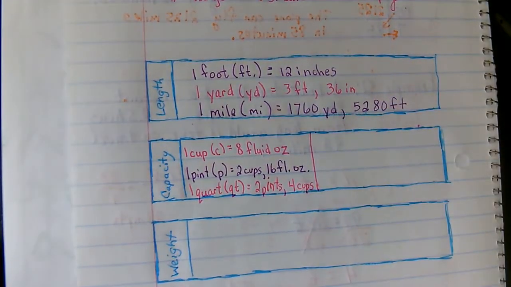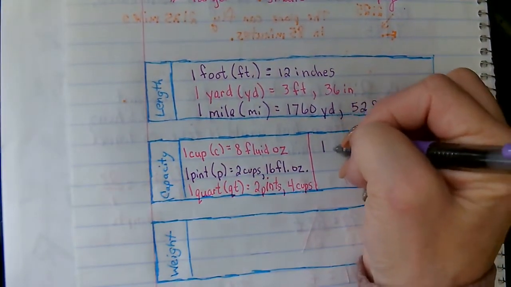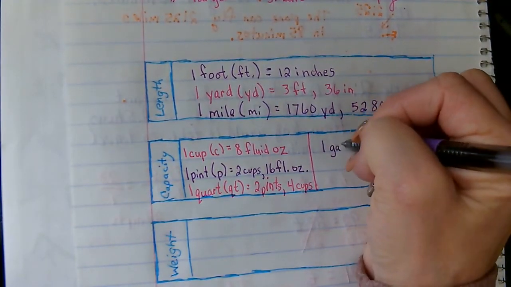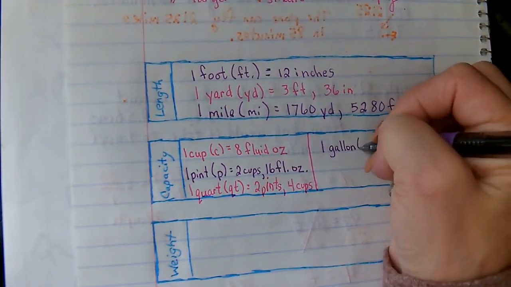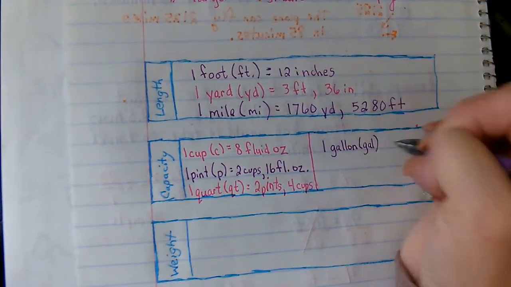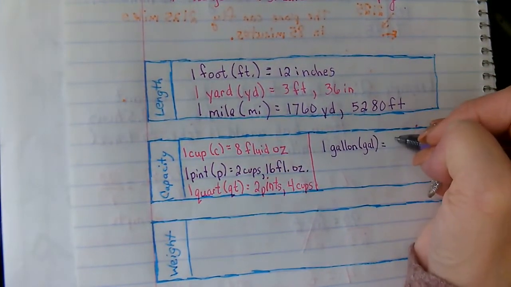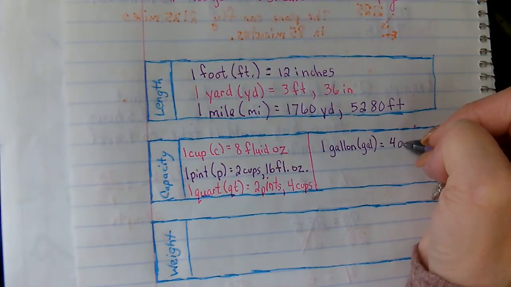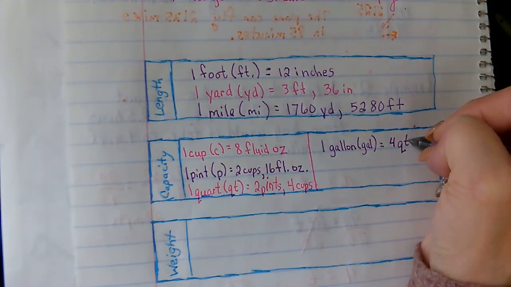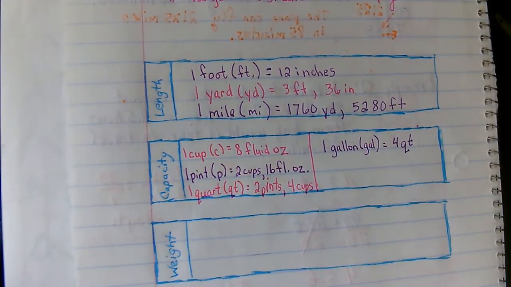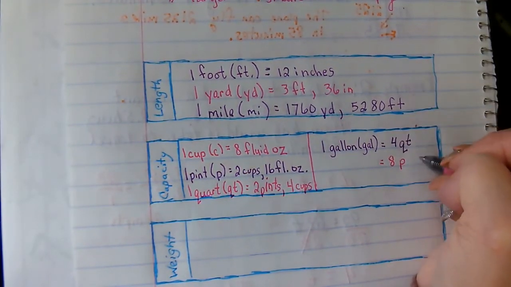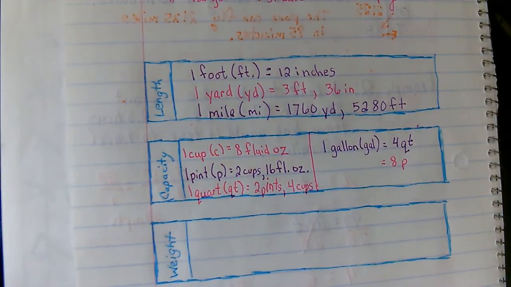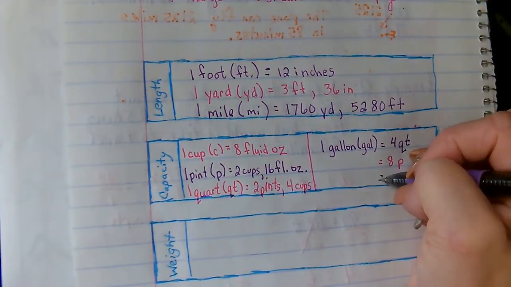Okay? Now the reason I did this divider here, so I'm going to go to the next line. I'm going to put 1 gallon. A lot of times you hear gallon referred to gallons of gas, gallon of milk, things like that. So I'm going to put GAL for gallon in parentheses. So that is equal to 4, we'll do the QT, 4 quarts. That is also equal to 8 pints. And that's also equal to 16 cups.